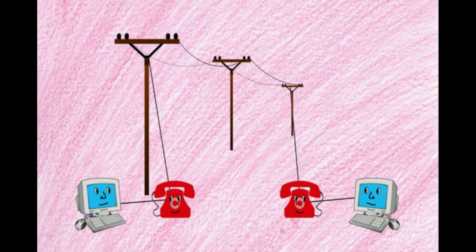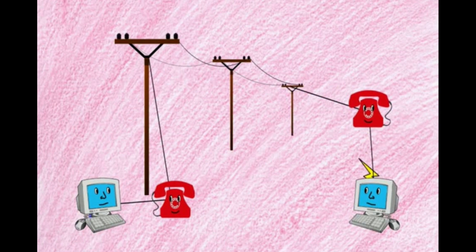A message from computer A reaches computer B through a series of connections, that is, from computer A to telephone A, then through telephone cables which will be received by telephone B, then to computer B.